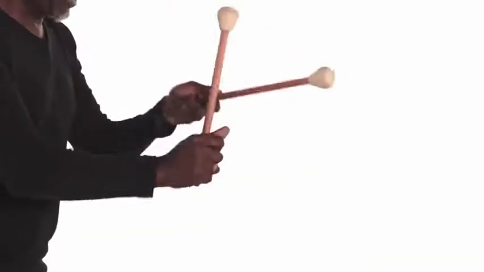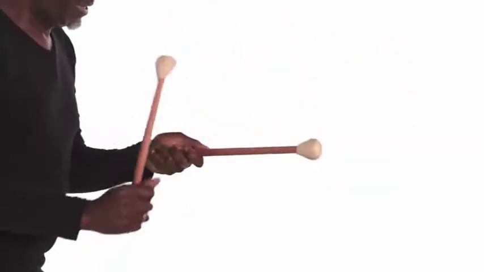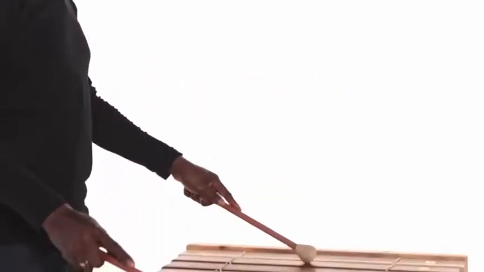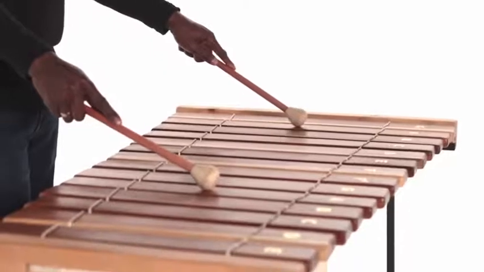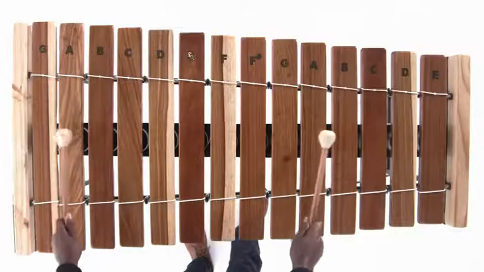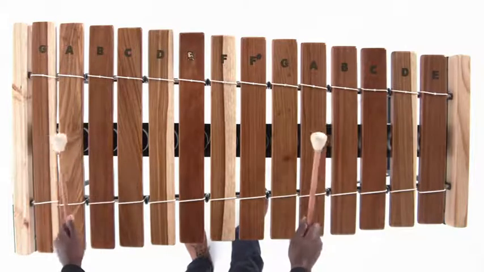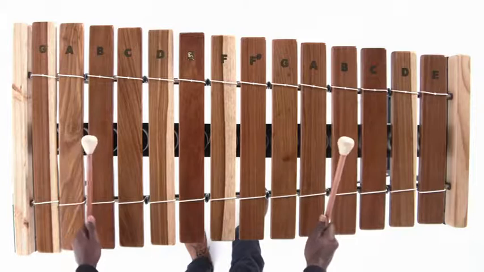All right. 1, 2, 3, 4, 1. So, and the notes are from A and A. And from A, you're going to go to B and B. All right. So you go A, B. One more time. A, B. And then you move on.